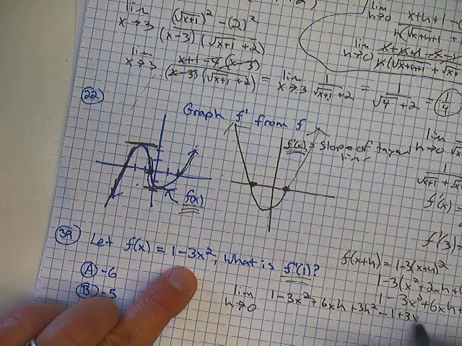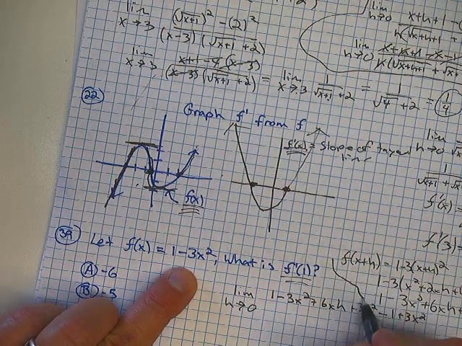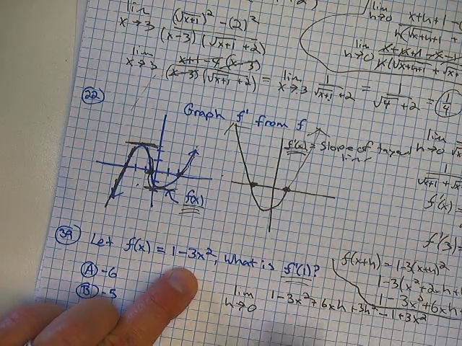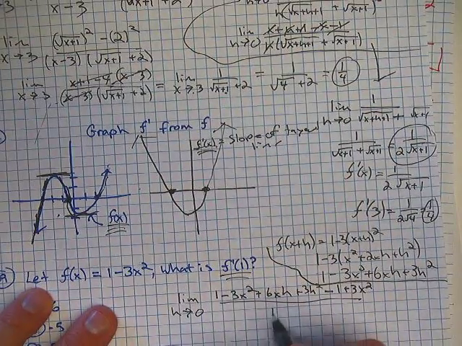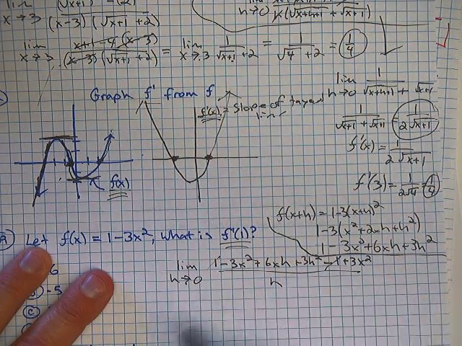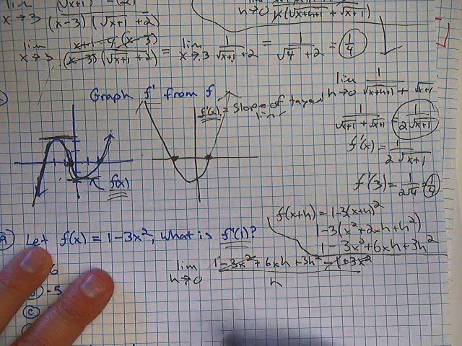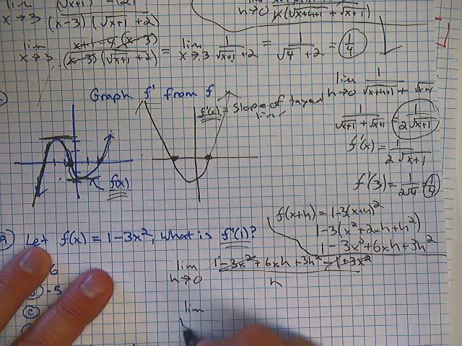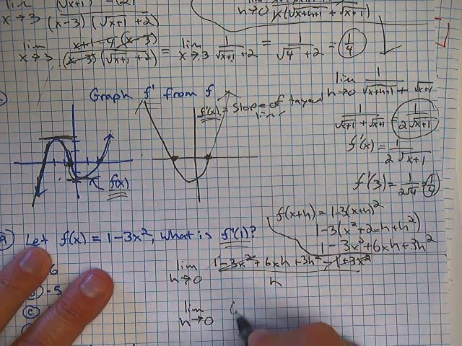Okay, limit as h approaches 0. F of x plus h is 1 minus 3x squared plus 6xh plus 3h squared minus 1 plus 3x squared. Remember, we're doing minus f of x, so we got to distribute that negative sign through both of those. All divided by h.